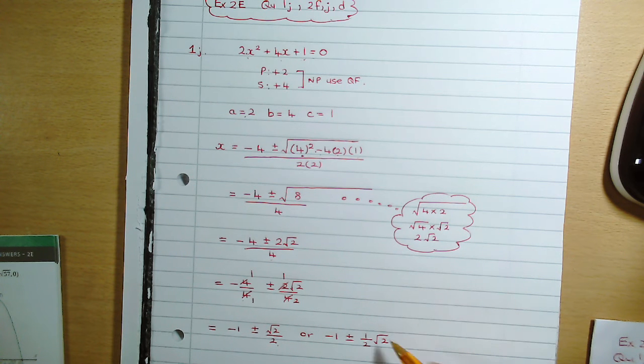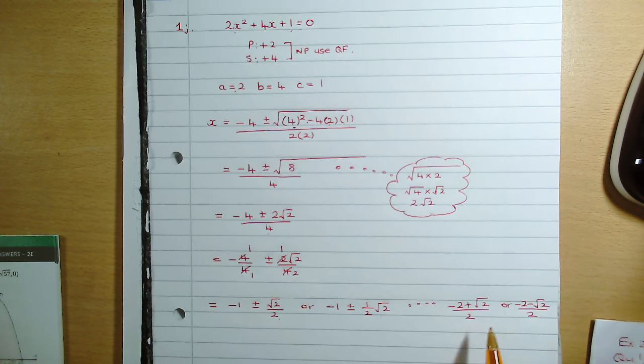So here's what the book has. The book appears to have minus 2 plus root 2 all over 2, or minus 2 minus root 2 over 2. So here's the issue with the book. The book has kept their answers as just a single fraction, but see if you break it up into 2 separate fractions, you're going to get minus 2 over 2 plus root 2 over 2, or minus 2 over 2 minus root 2 over 2.